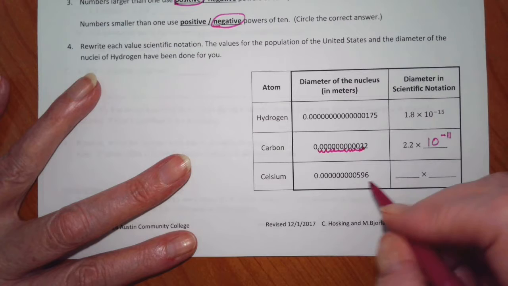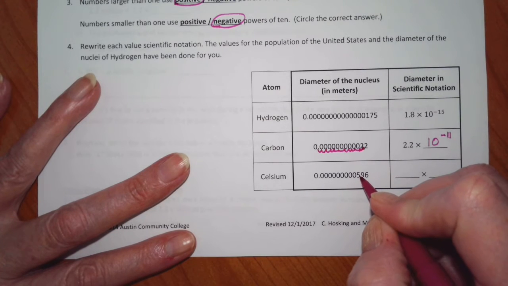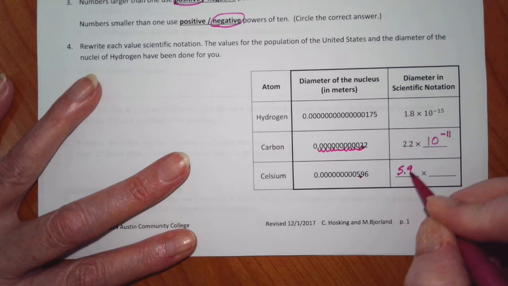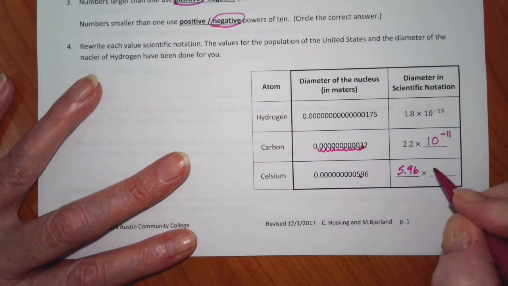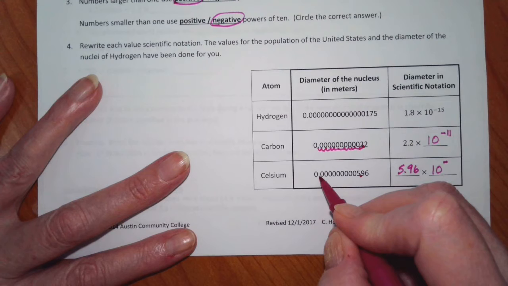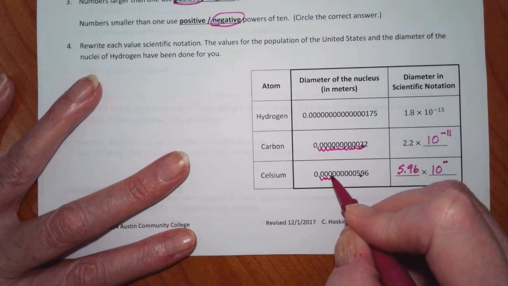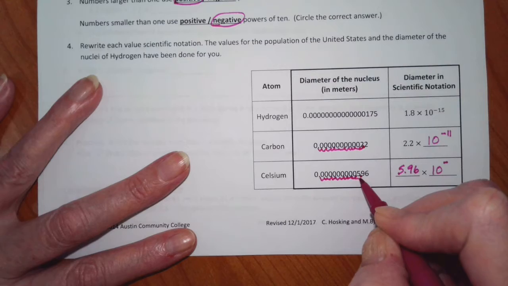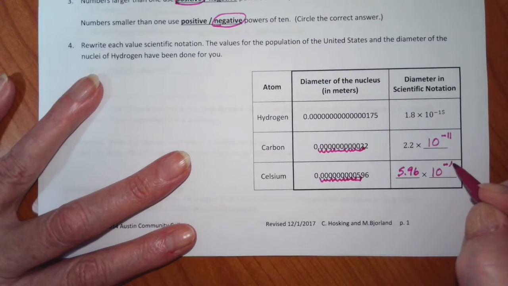And Celsius, I need to put the decimal so there is one digit to the left. So this is going to be 5.96 times 10 to a negative number again. And I move the decimal 1, 2, 3, 4, 5, 6, 7, 8, 9, 10. So that's 10 to the negative 10.